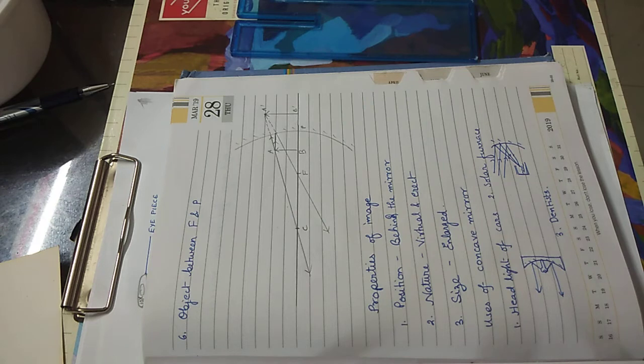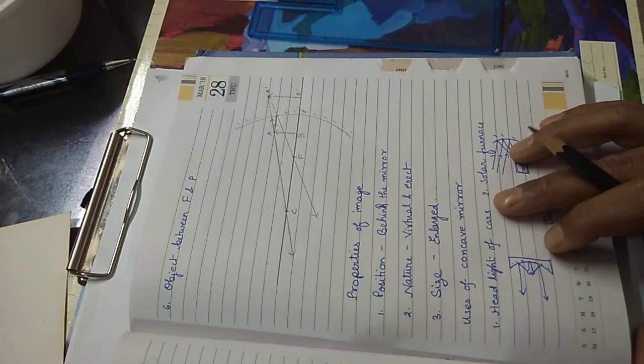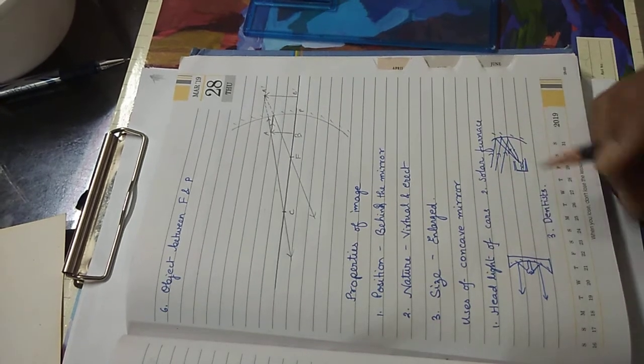You have to make the ray diagrams image very clear in your brain, because when you will do numericals, you have to apply these ray diagrams in your numericals. So the last thing to discuss in this video is what are the uses of concave mirror. So what are the uses of concave mirror?